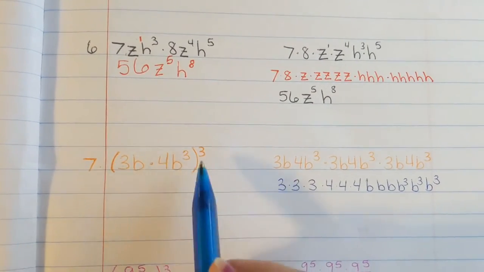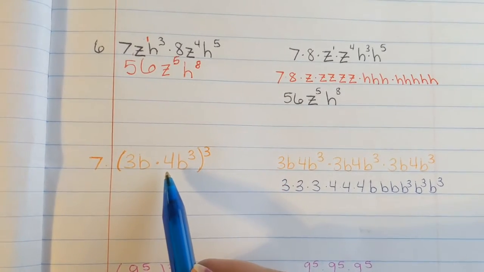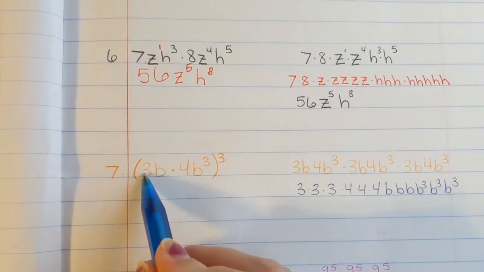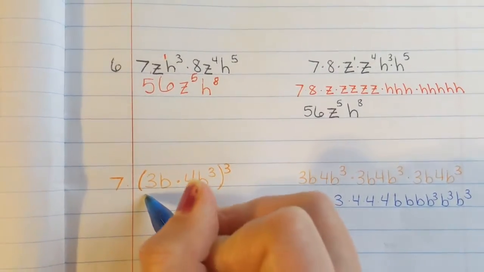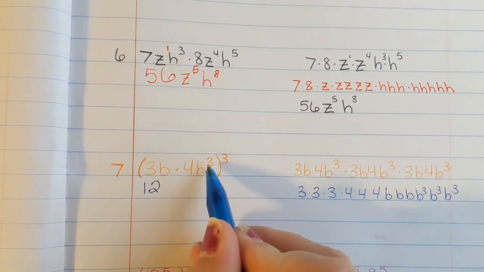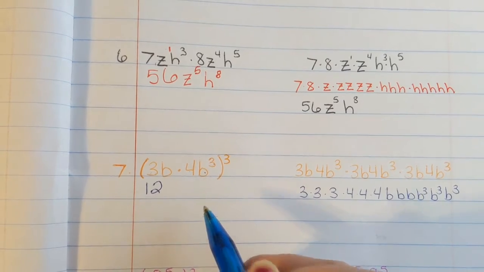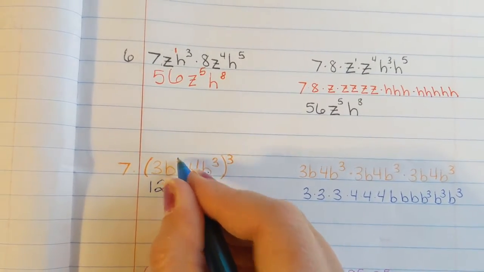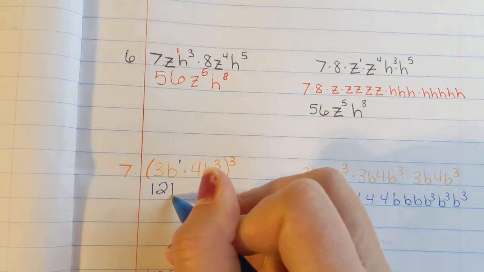Now you can do this in one of two ways. You can either simplify inside these parentheses first. So 3 times 4 is 12. And then b times b to the third, we add our exponents. Remember there's a 1 here. So we have b to the fourth.